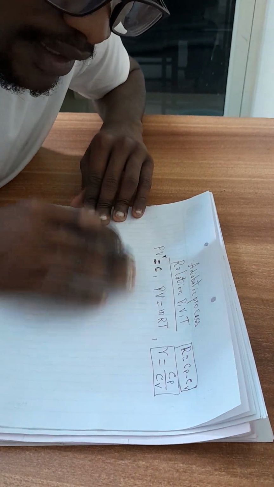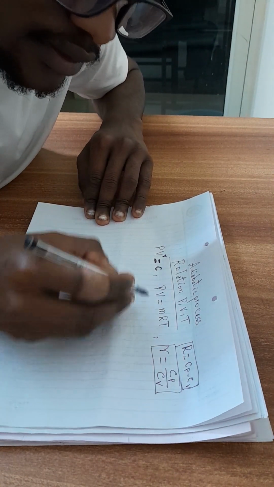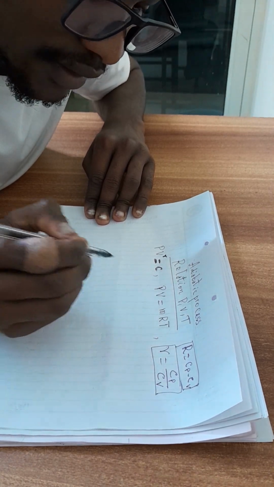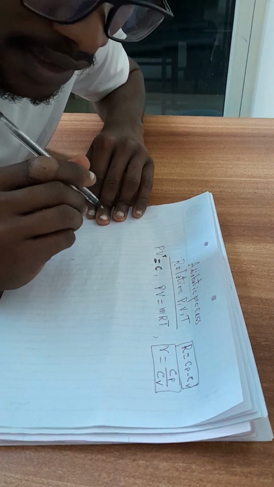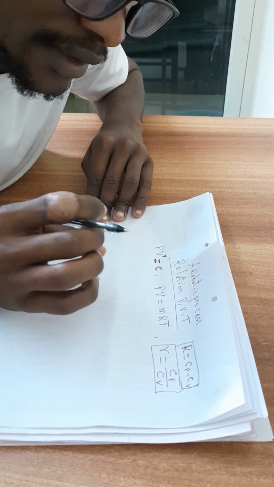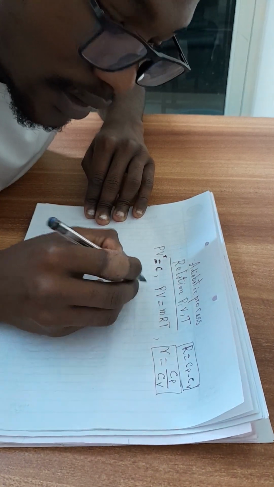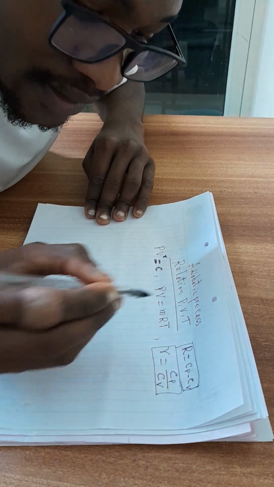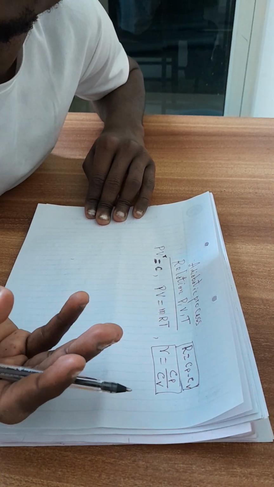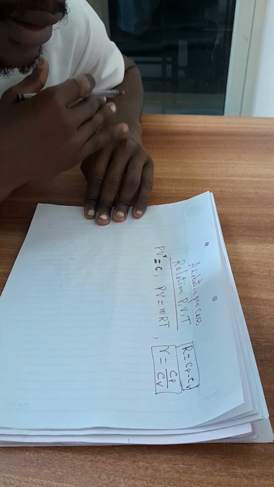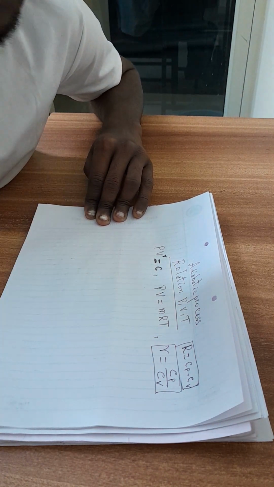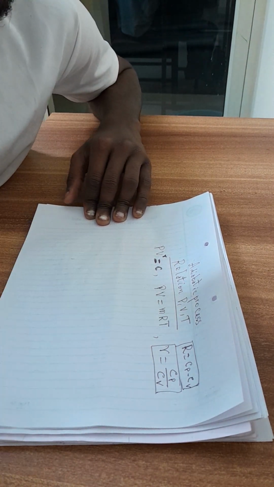Now see here what we have to find. Here we have P, V and T. We know that the mass of the gas doesn't change, no matter the temperature, the pressure or the volume.